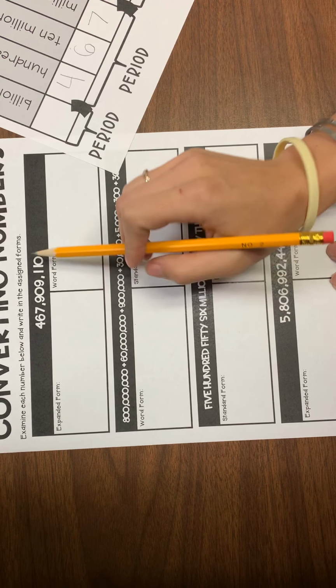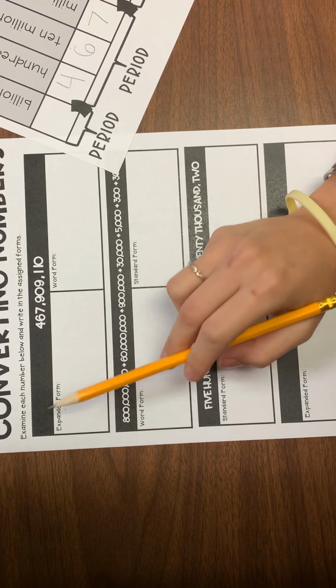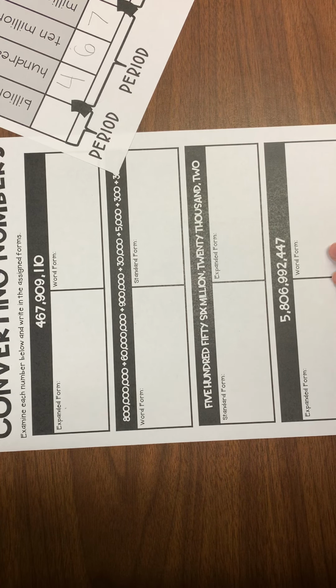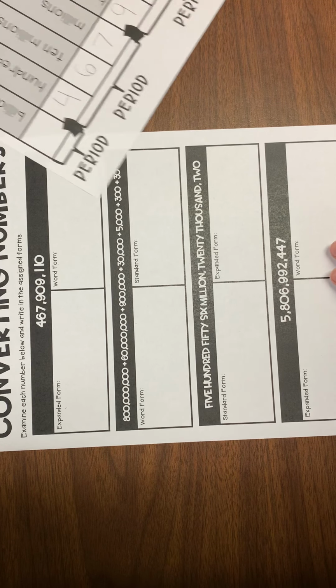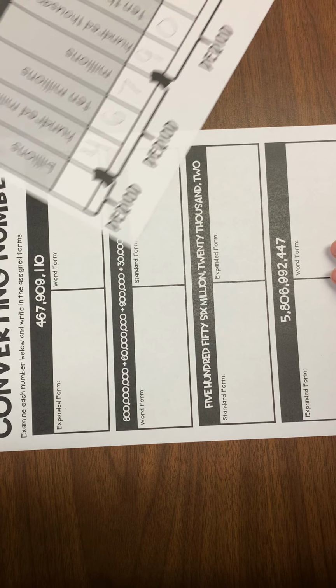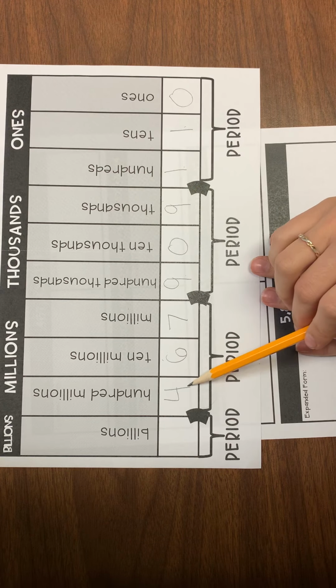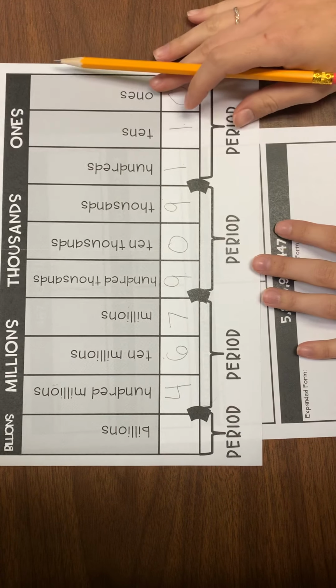And we're going to look here. So we have expanded form and word form. We're going to start with expanded form. Taking a peek back at our chart, we're going to start with the biggest place value, which is 400 million.